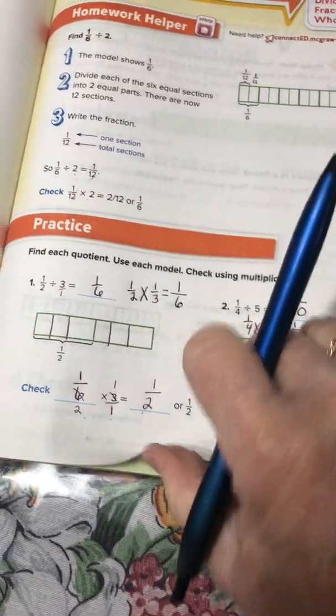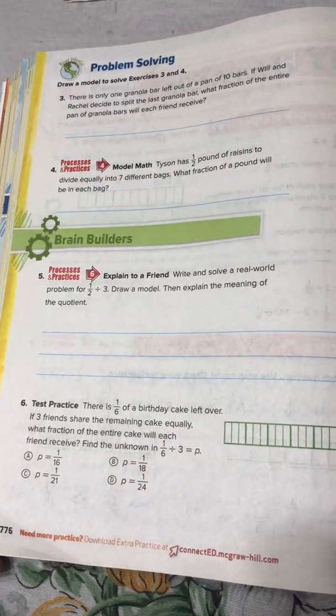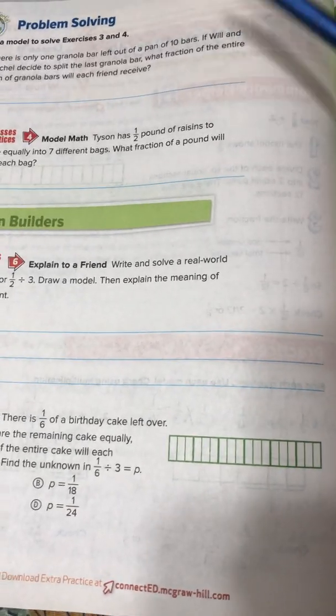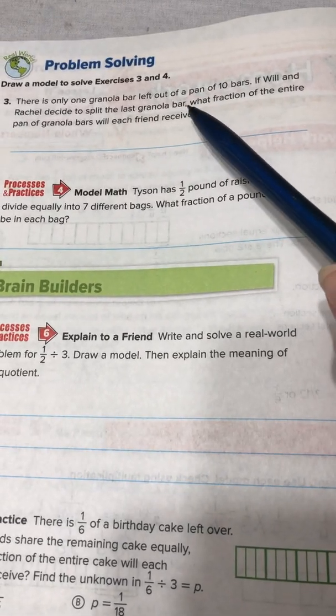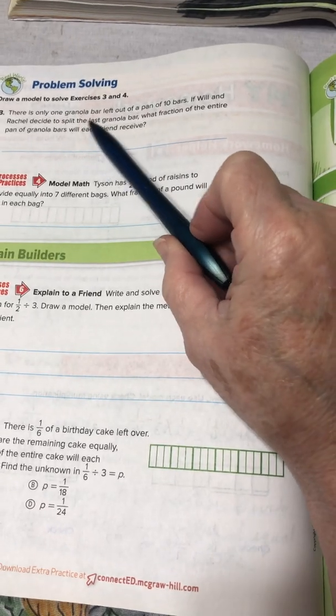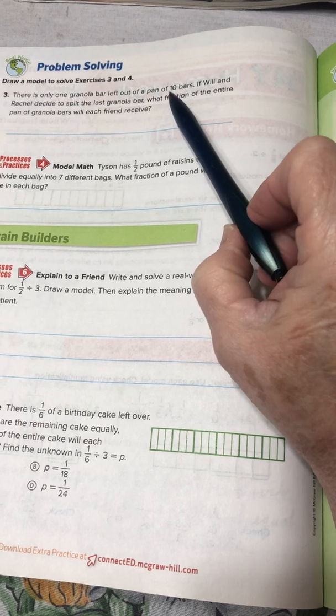Okay, your homework is to do page 776 and put it in your assessment folder. You're going to start out with there's only 1 granola bar left out of a pan of 10.